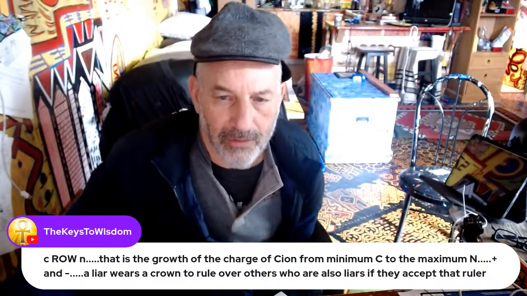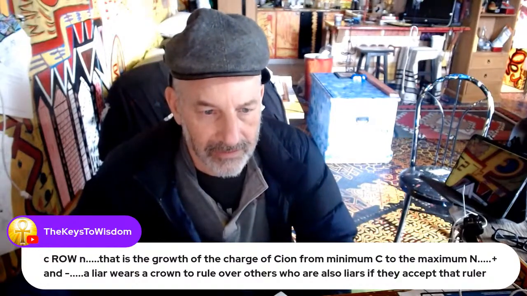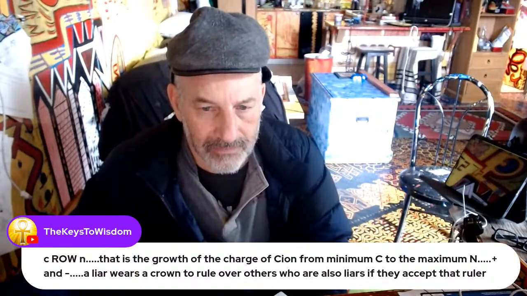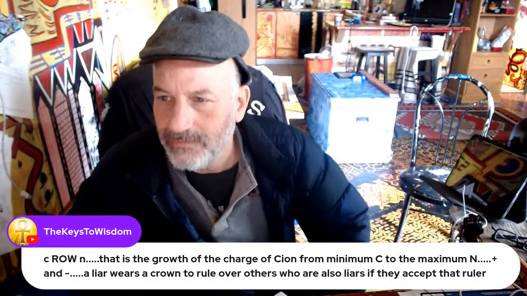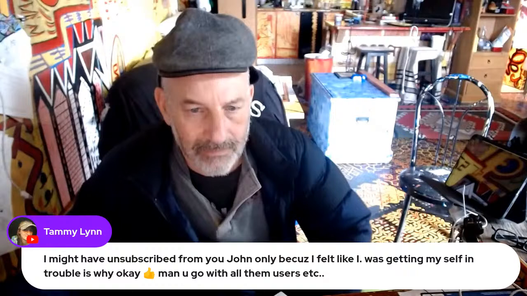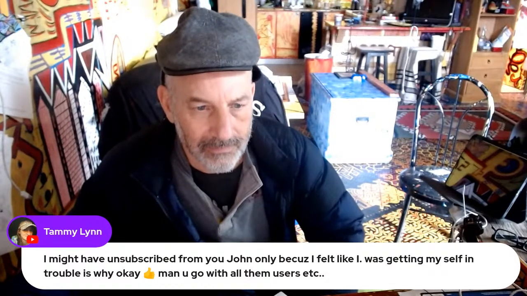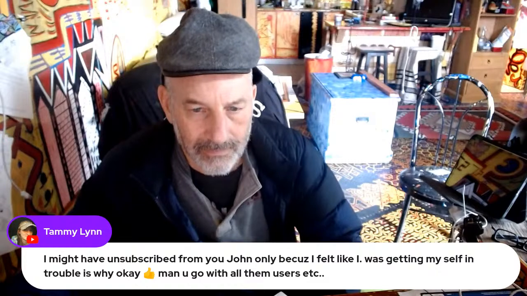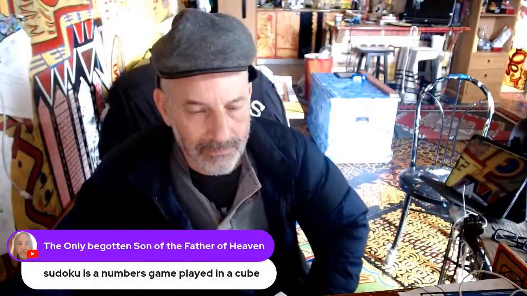That's C through N is 3 and 14 is 12 areas. Right, Sudoku is a numbers game played in a cube.